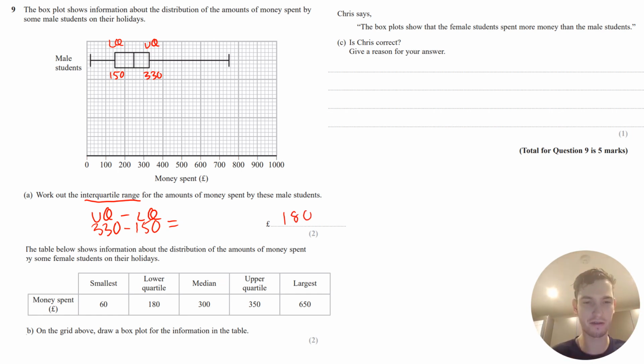Part B, the table shows information about distribution of amount spent by some female students. Okay, so draw a box plot for this information. So I'm going to write female students, and I'm going to plot this on. So I should be using a ruler here. So when you do this, make sure you use a ruler. So I think smallest is 60. That goes here.